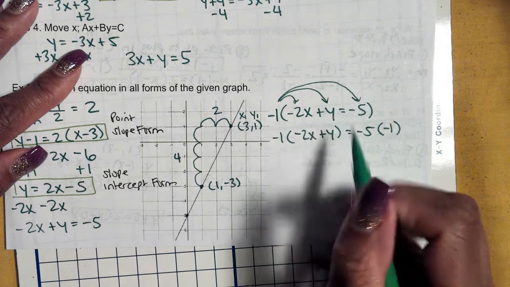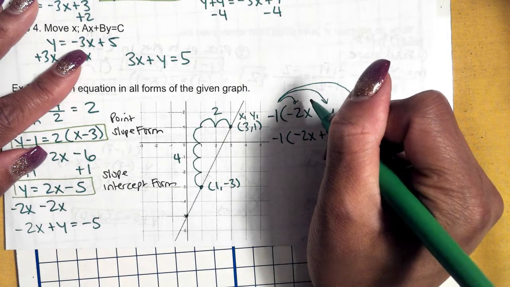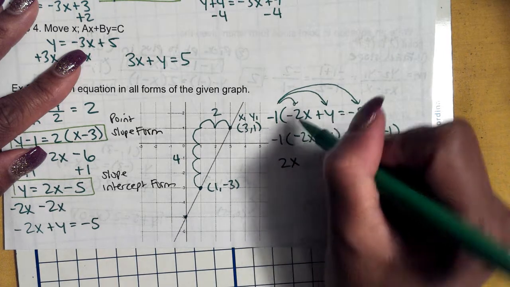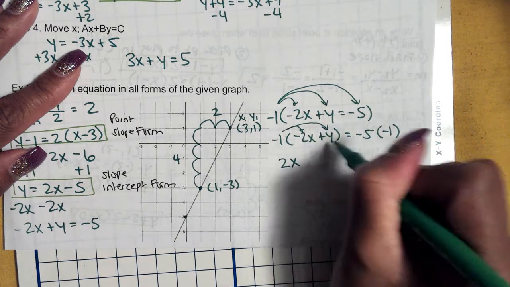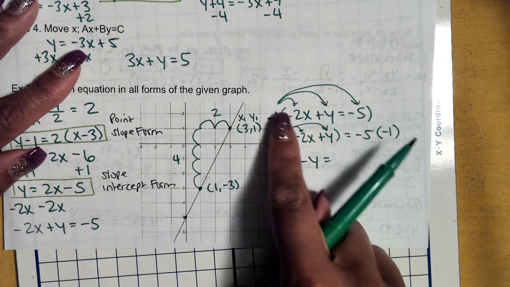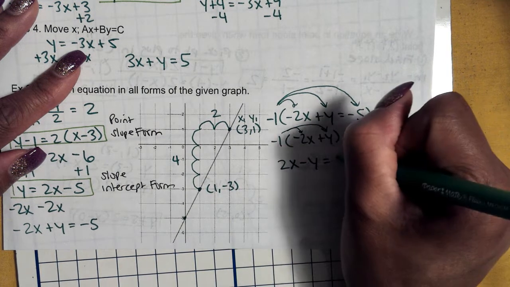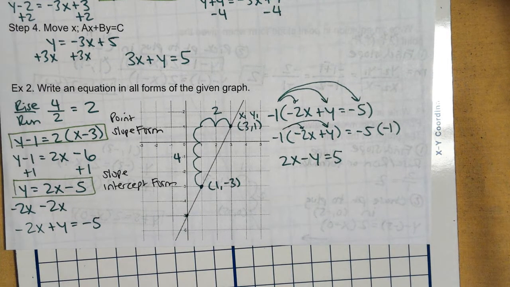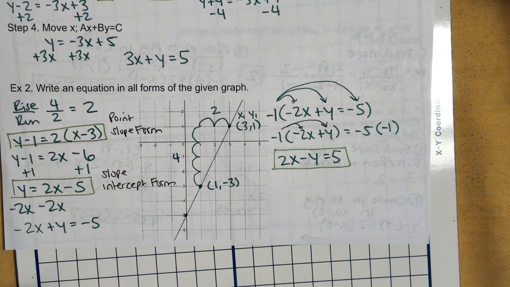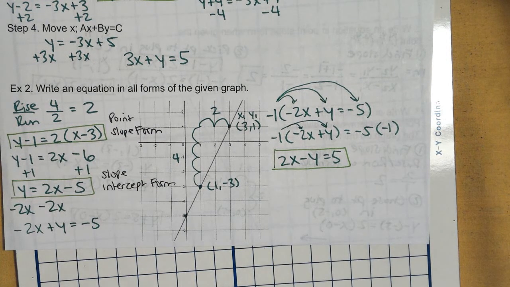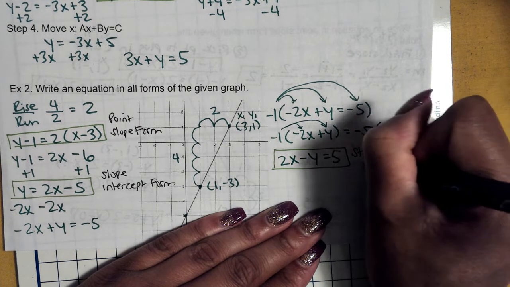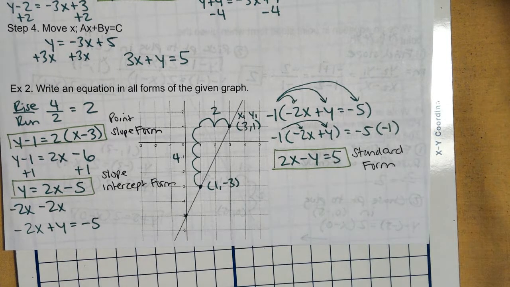So if I'm distributing from the top, -2x times -1 is a positive 2x. Okay, and then I have a -1 times a positive 1y, so that makes it a -y. And then I have -1 times -5, and that gives me a positive 5. Okay, so there is our standard form. I have no more negatives, and I do not have any fractions. So now we've written each form based on the given graph.